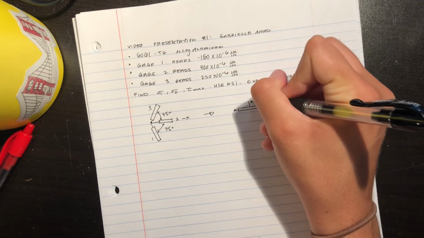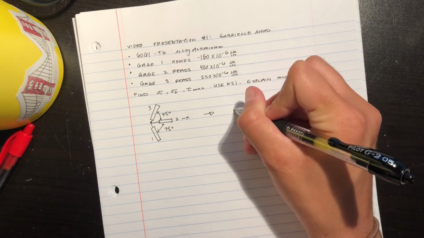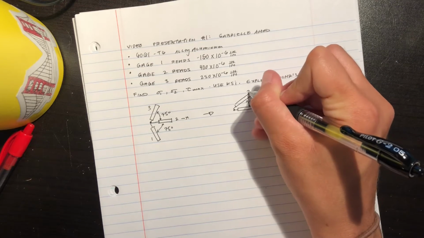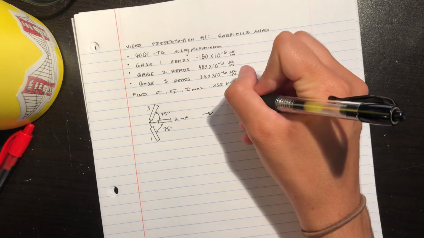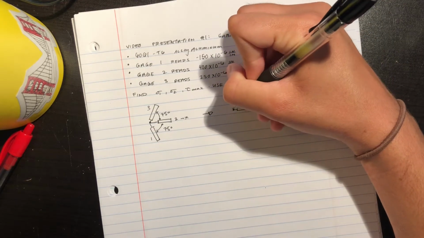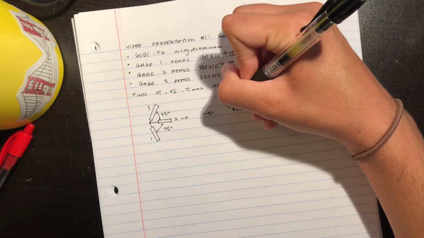It goes 75 degrees until it hits the second gauge here, and then another 75 degrees until the third gauge right here.